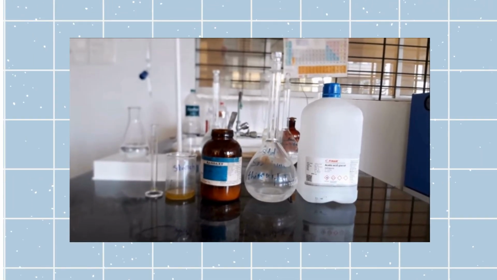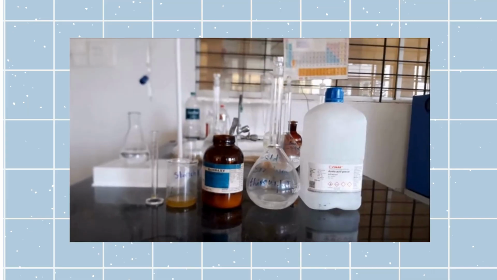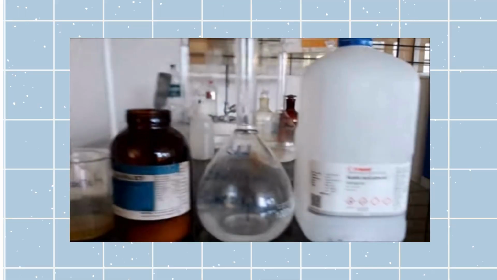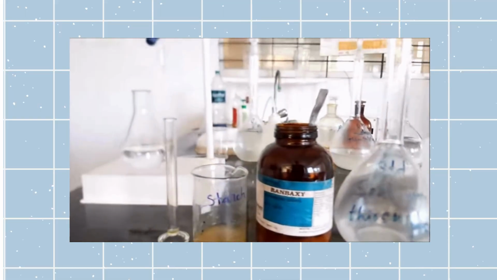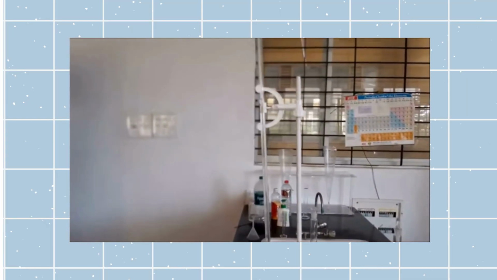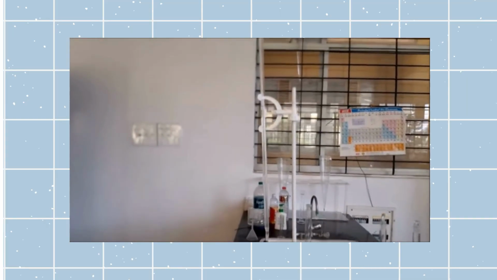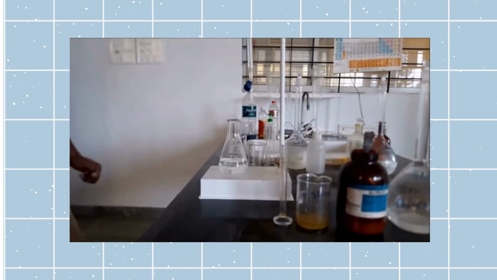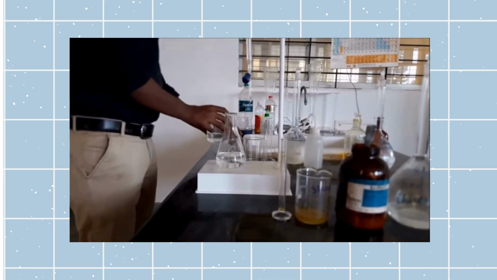Today we'll be experimenting for residual chlorine. As you can see, we have taken acetic acid, sodium thiosulfate, potassium iodide as indicator, and starch. The burette is filled with standard sodium thiosulfate solution. We have taken 100 ml tap water as a sample in the conical flask. 5 ml of acetic acid is added to the sample.